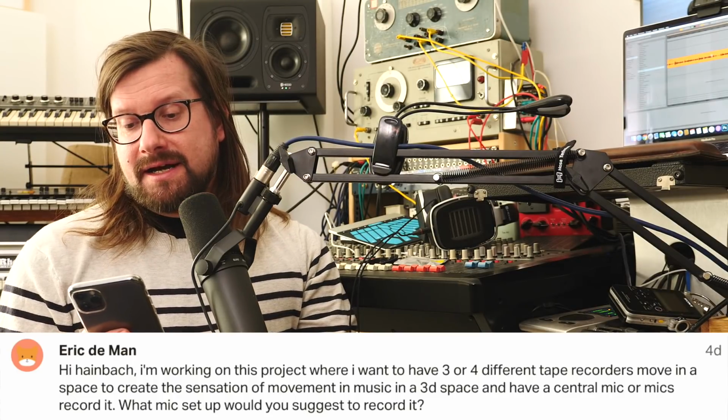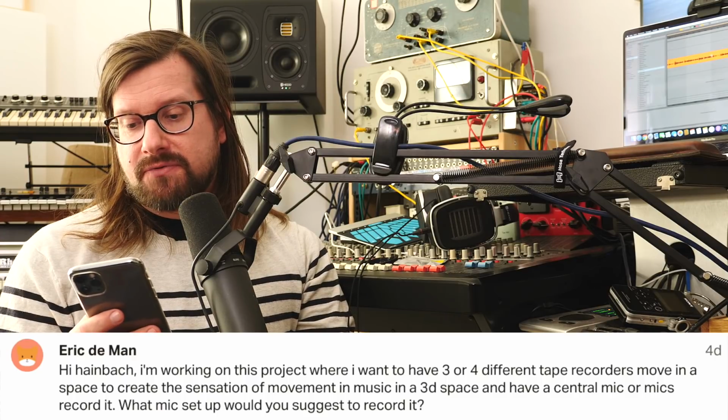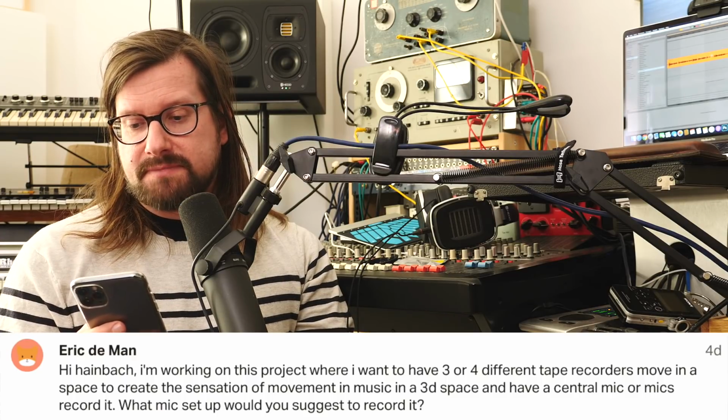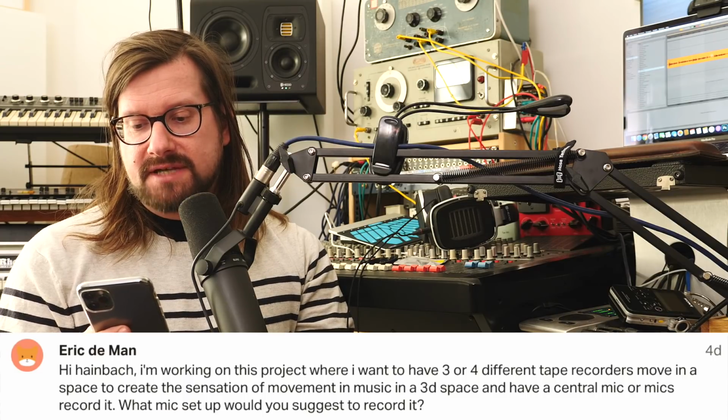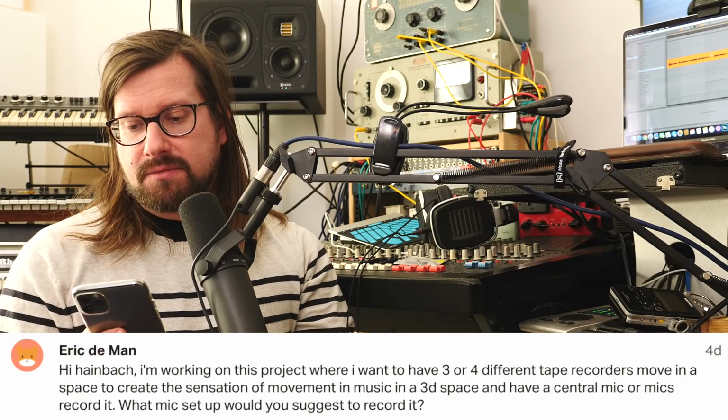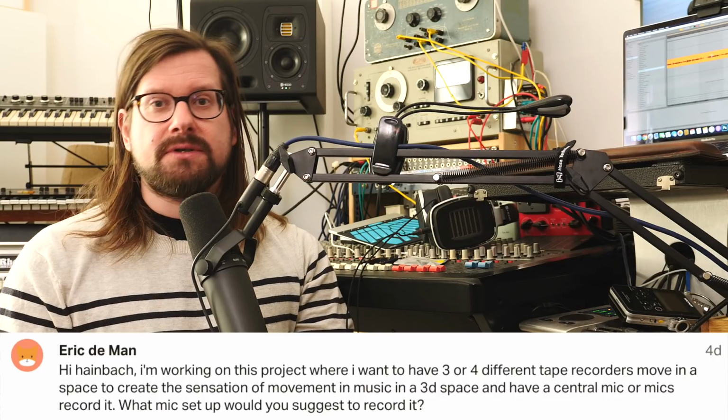Eric Deman: Hi HAINBACH, I'm working on this project where I want to have 3 or 4 different tape recorders move in a space to create the sensation of movement in music in a 3D space and have a central mic or mics recording. What mic setup would you suggest to record it? Binaural? Like, go for a binaural or ambisonic setup.